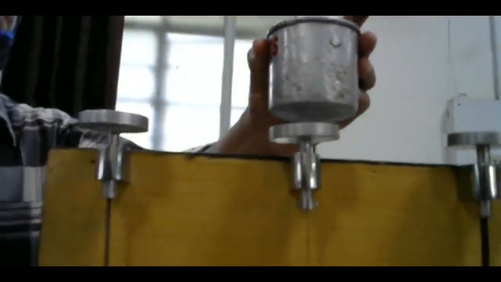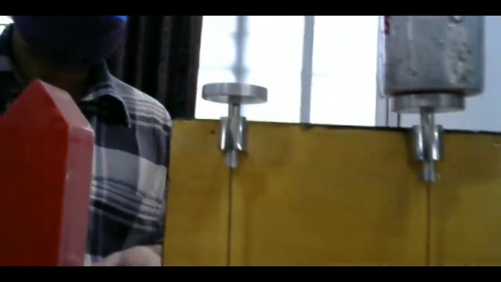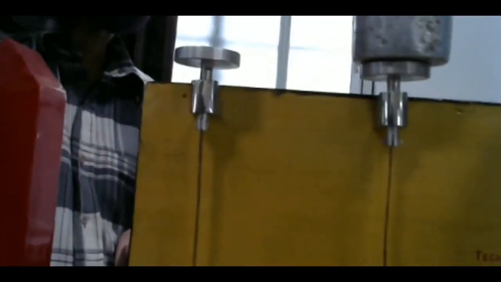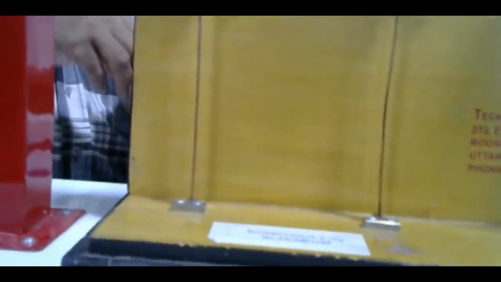So apply here for both ends fixed. And you have to check the buckling shape of that column. Where you have to gauge that maximum value, in which loading case?